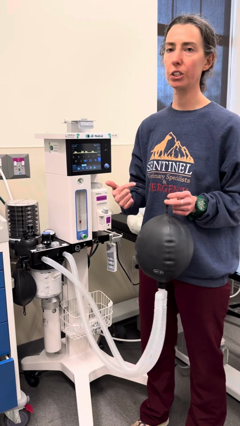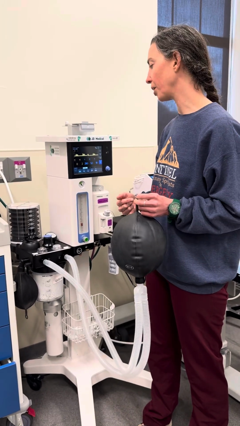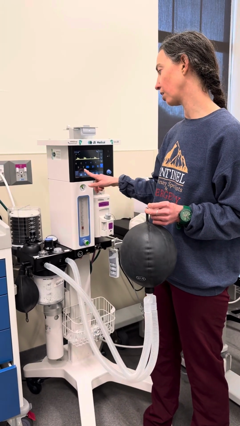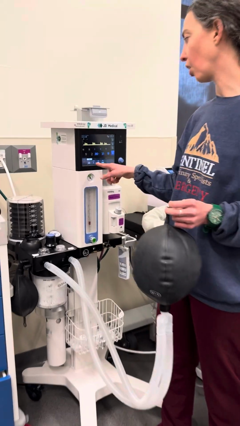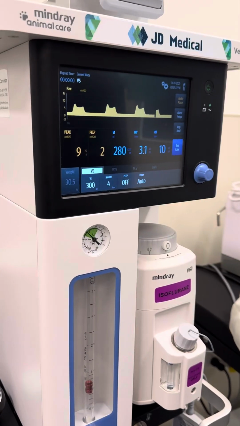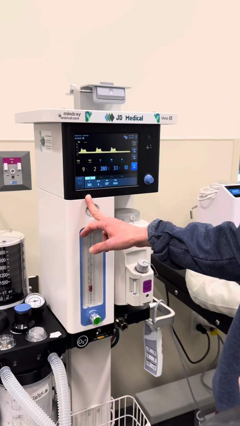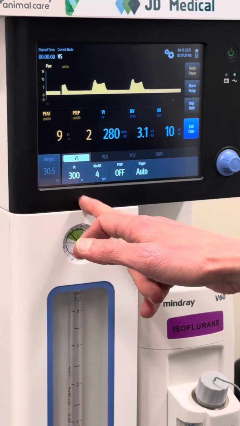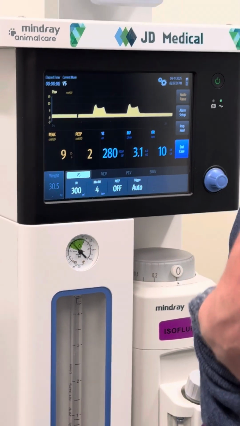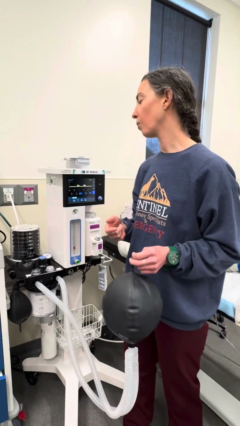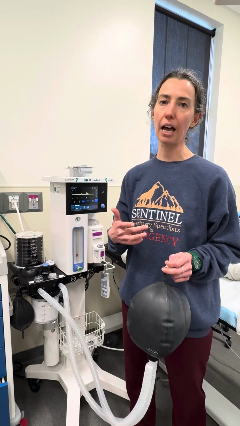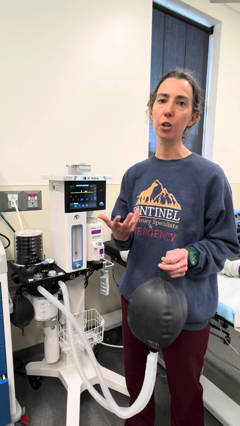So when you bring a patient in the OR and you go ahead and put them on the ventilator, it's going to automatically be on the VS function, which is volume support. And in that function, basically what we're asking the ventilator to do is to support each patient's breath. So if they take a breath, the machine's going to help give them a normal tidal volume breath.